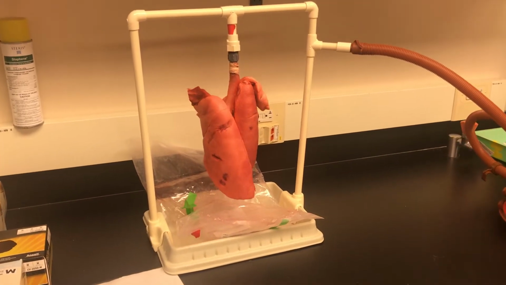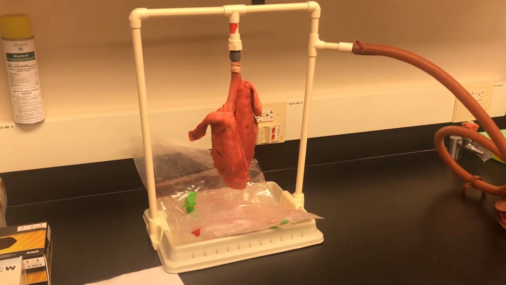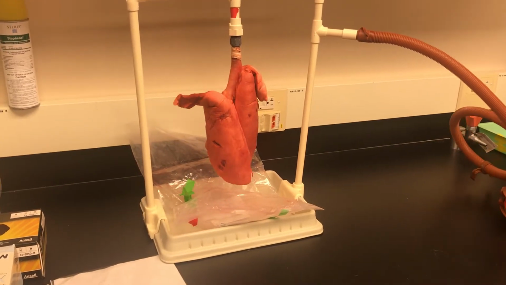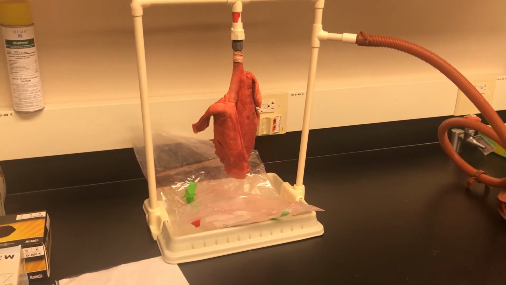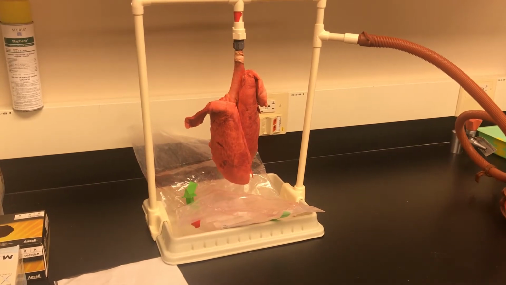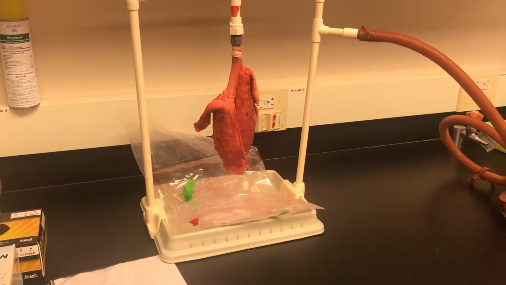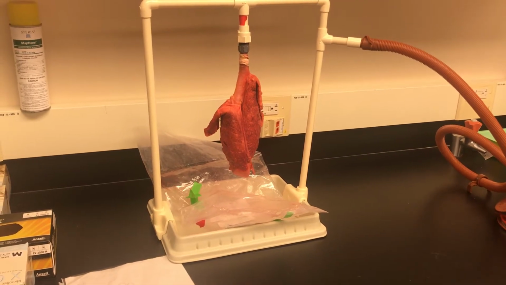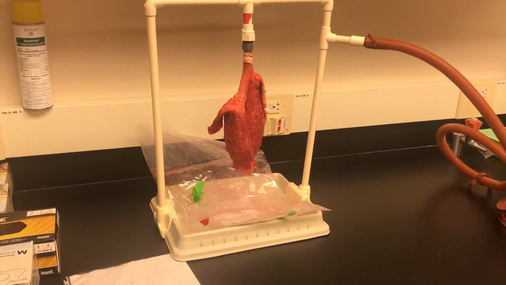And so this is what's happening in your body every time you take a breath. And notice that the way that this lung is being inflated is slightly different from the way your body does it. So in your body, it's negative pressure, right? You're creating a vacuum when your diaphragm contracts. Here, the lungs are being inflated by positive pressure because we're actively pushing air into the lungs. Okay. All right, on to our next station.